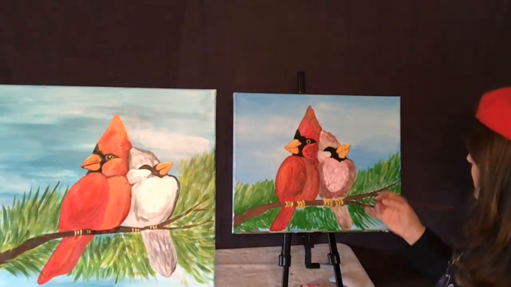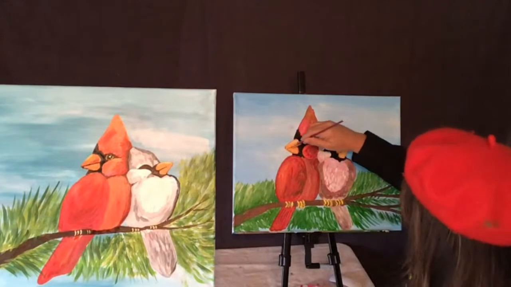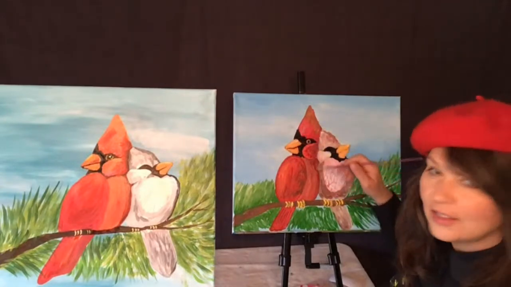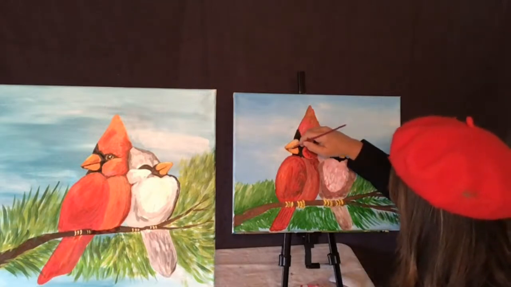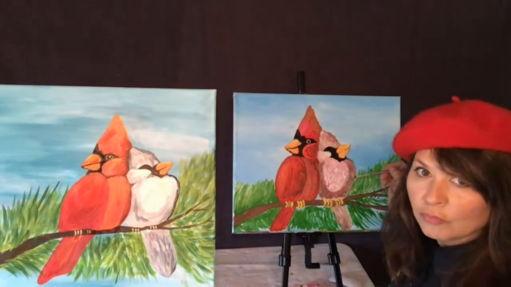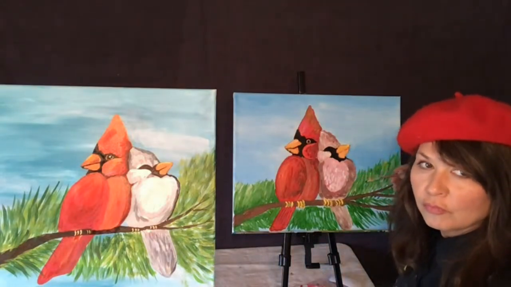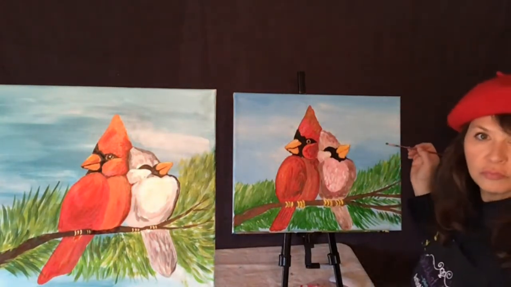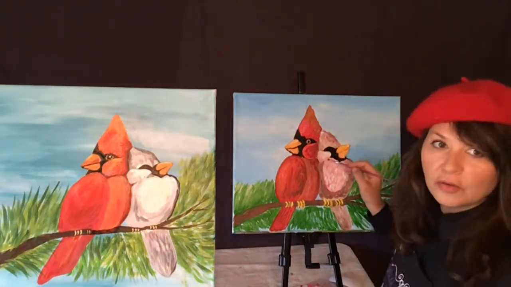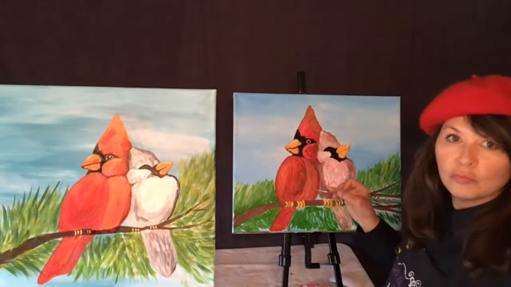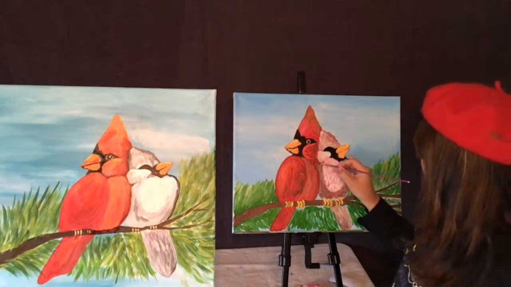And if you want, you guys, again, you can wait for it to dry and use a marker, or you can paint in a thin little line in his mouth. You can outline his beak here. Maybe in here I have it a little bit darker, to show the separation between the two.